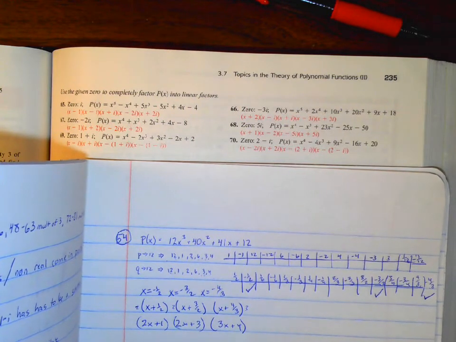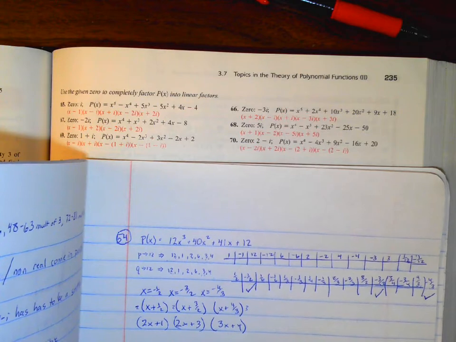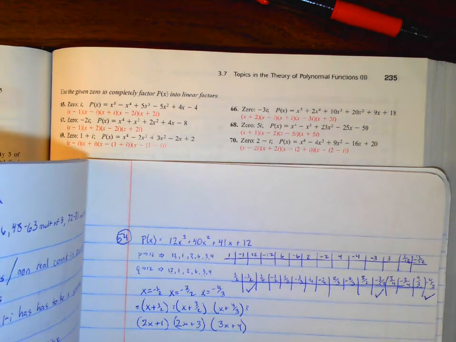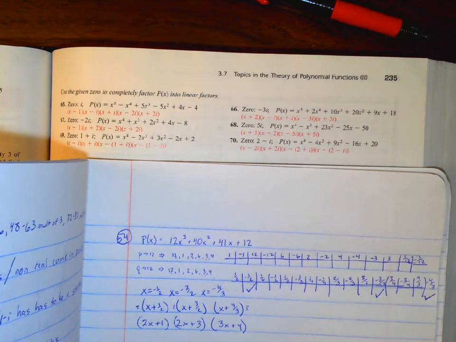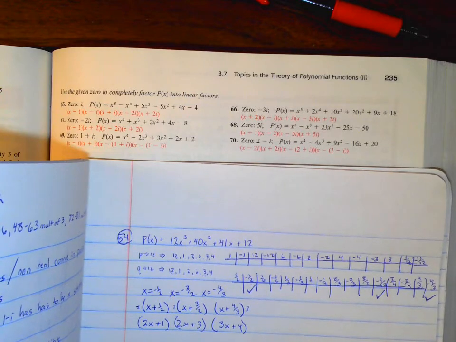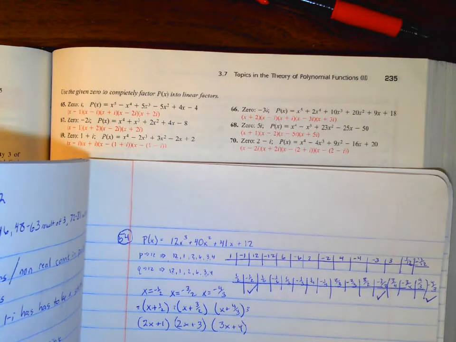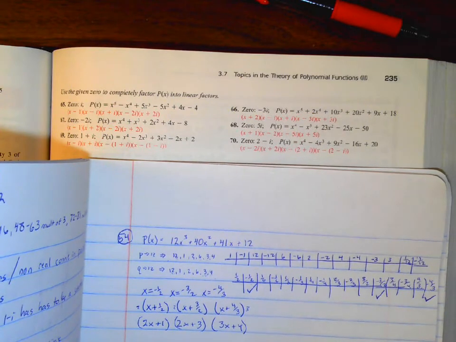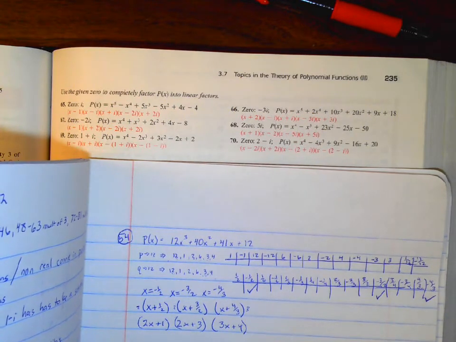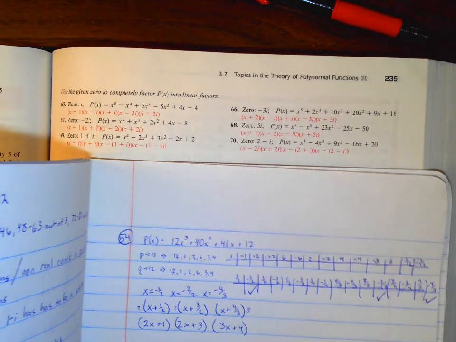Okay, so 2 over 6 is 1/3. 2 over 1 is 2. 2 over 2 is 1. 2/3. Okay, take the 1 through, so it'll be 1/6. 1 over 1 is 1, we already have. 1 over 2 is 1/2. And then 1/3.